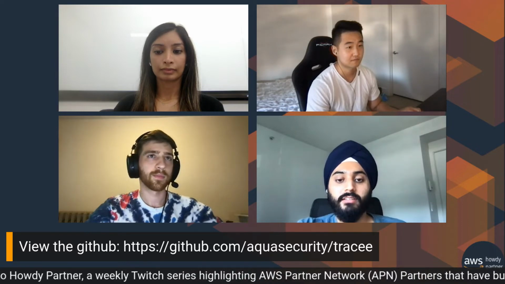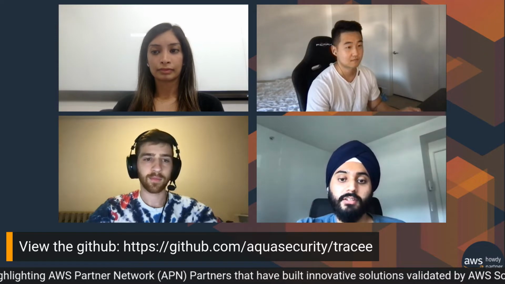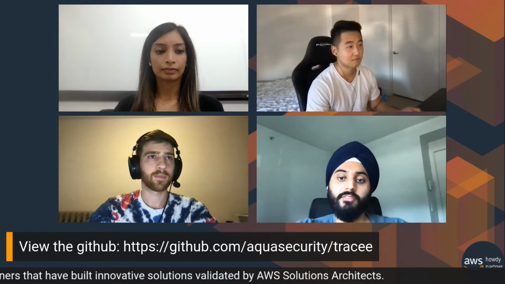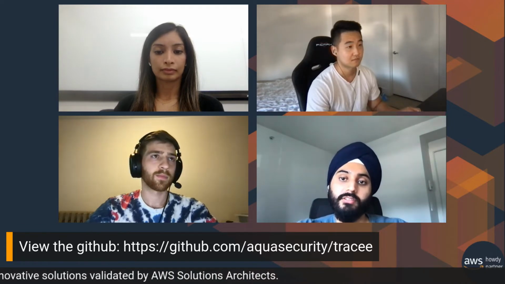One is obviously the eBPF code, which is written in C, and there's the user space components, which is written in Go, and we also have Tracy rules, which we'll talk about later today, which is basically a rule engine where you can build signatures or heuristics that you think are synonymous with malicious activity, and then it can pick up events from Tracy eBPF and show you what exactly is happening.